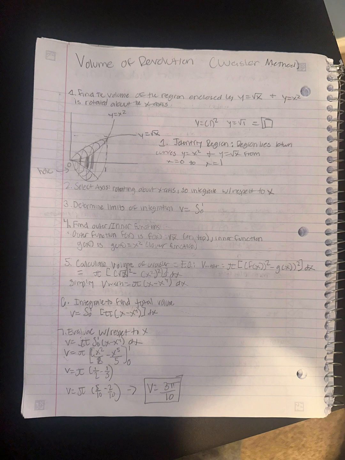So if you set both of the equations equal to each other, you will find the points where they intersect. And we notice that if you plug in 1 for both of these equations, then you will find where they intersect. So the first step, which I just stated, was identifying the region. We found the region lies from x equals 0 to x equals 1.